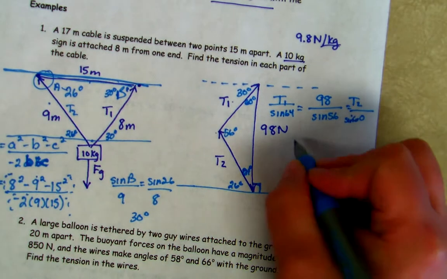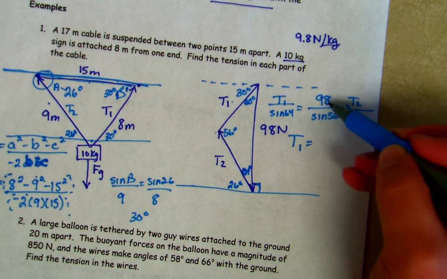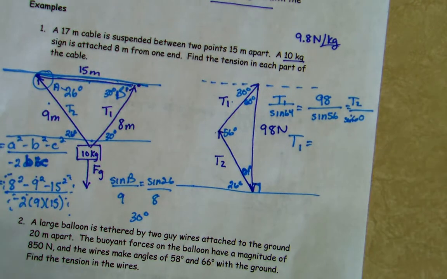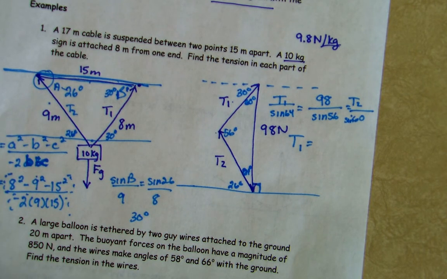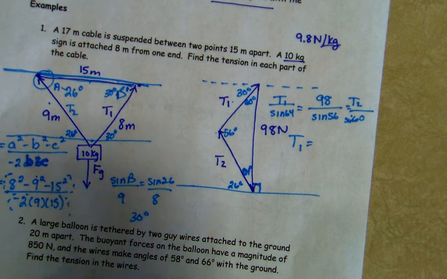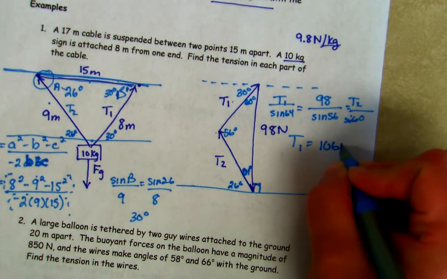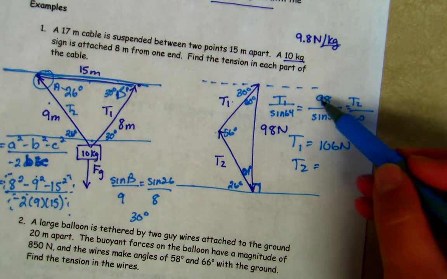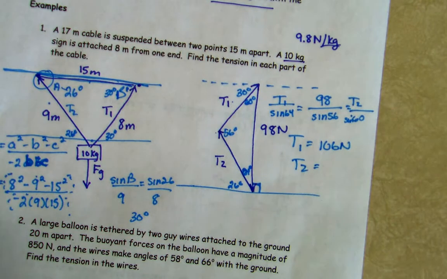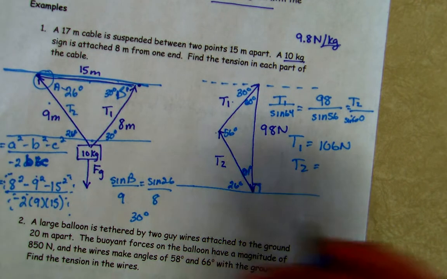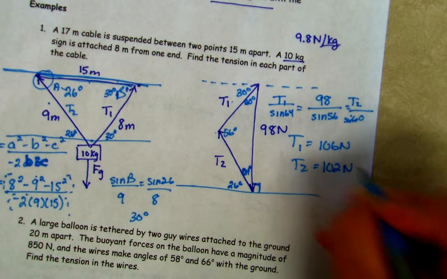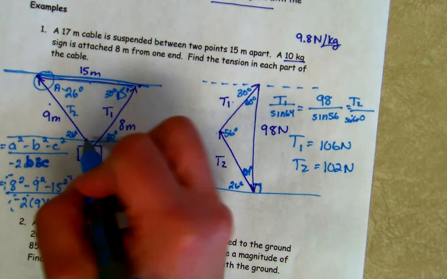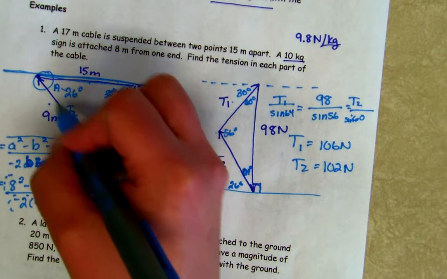And now I'm just going to cross multiply. So then I'm going to get T1 is equal to sine of 64 times 98 divided by sine of 56, sorry, sine 56, which is 106. And then T2, I'm going to cross multiply again. This time I'm going to do 98 times sine 60 divided by sine of 56, which is 102. So there's 106 newtons pulling this way and 102 newtons pulling that way.